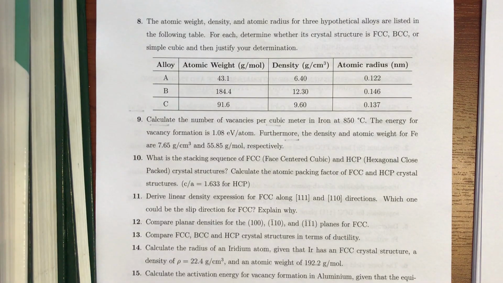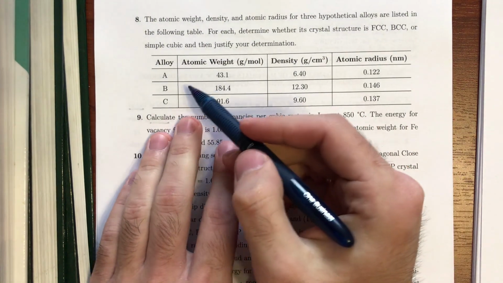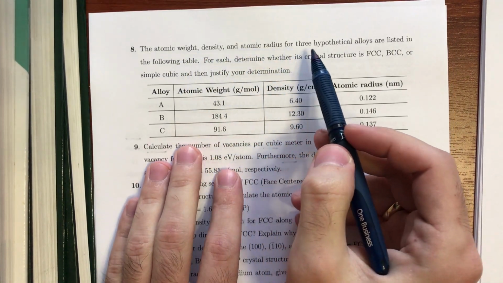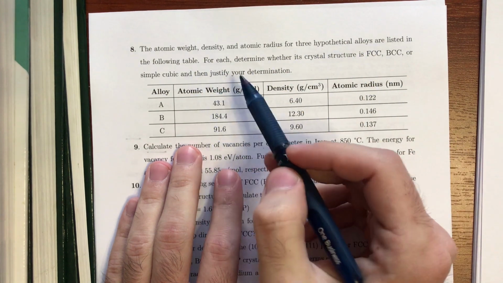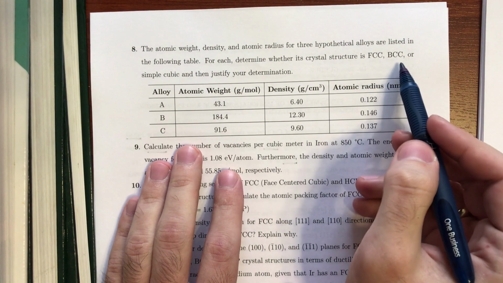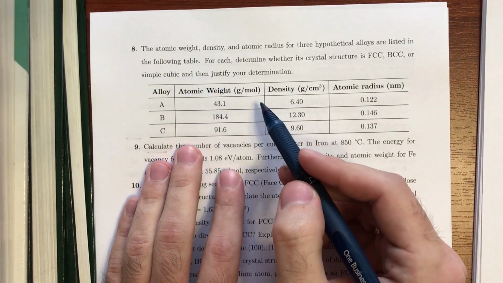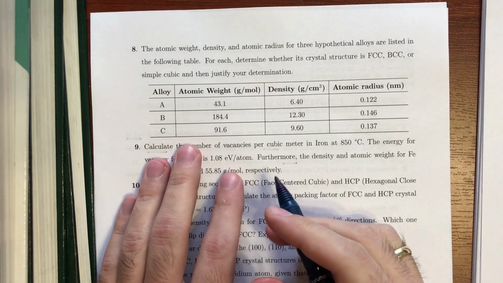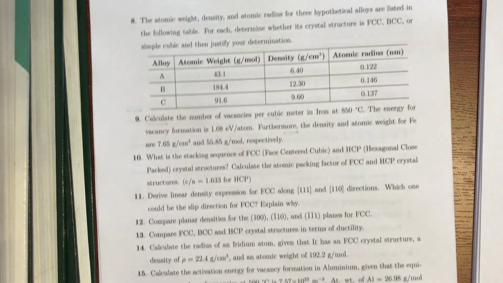For question 8, we have a table with different alloys. The atomic weight, density, and atomic radius for 3 hypothetical alloys are listed in the following table. For each, determine whether its crystal structure is FCC, BCC, or simple cubic. So it seems that for this question we are going to need trial and error methods.